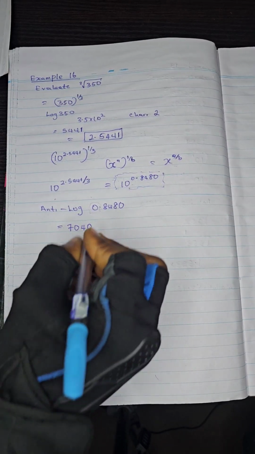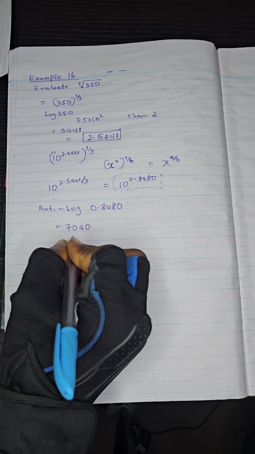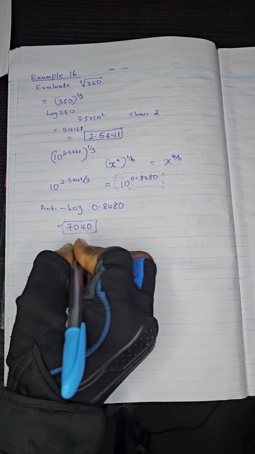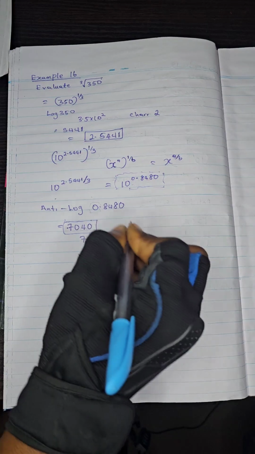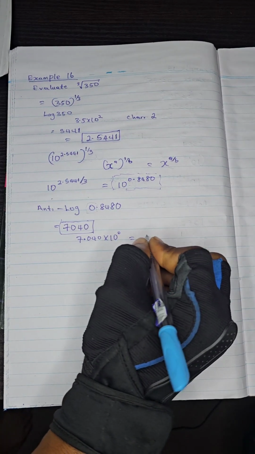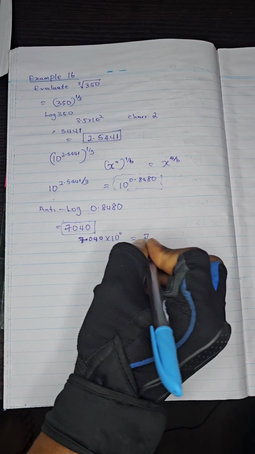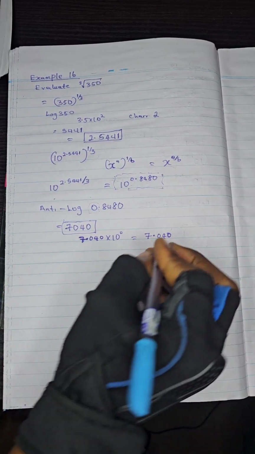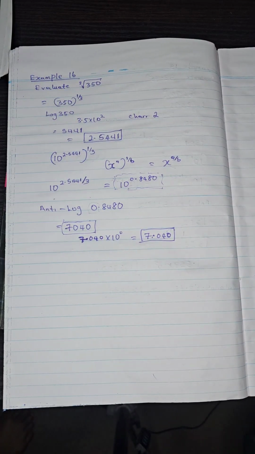To get the final answer, from what I get from the logarithm table, I will do 7.040 times 10 raised to power what? The characteristic. So the answer is still 7.040 times 10 raised to power 0. So the answer is 7.040. So this is your final answer to this evaluation.